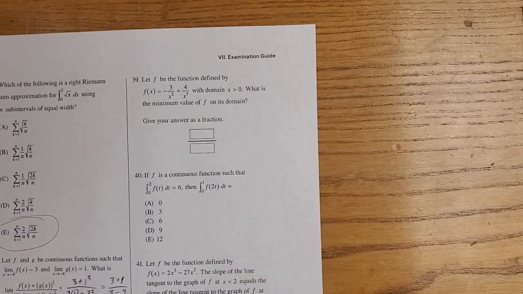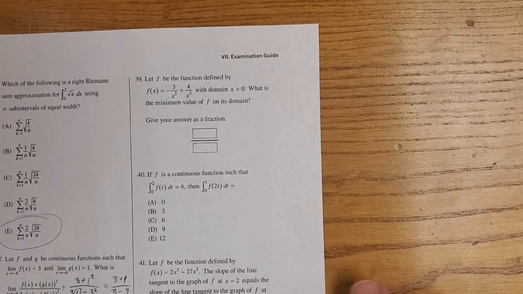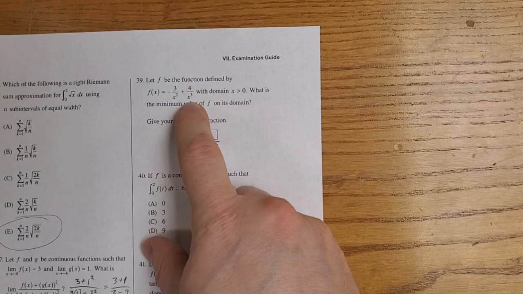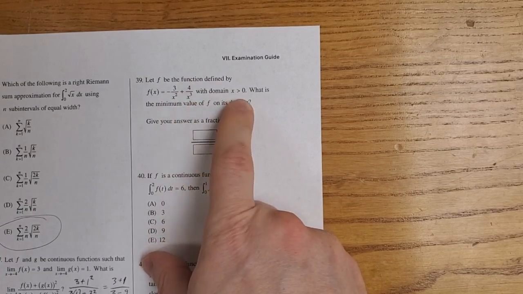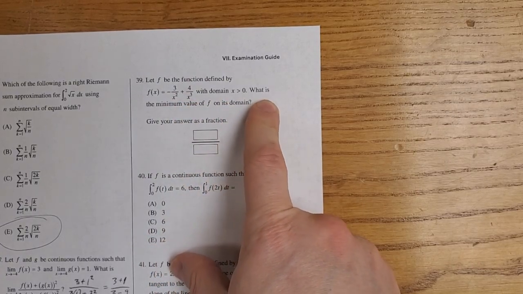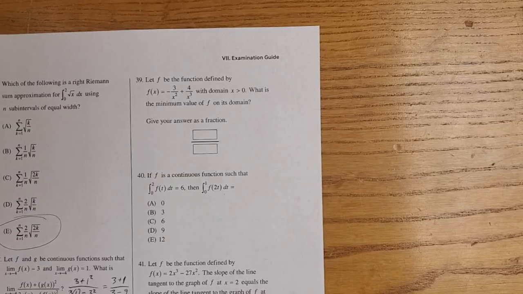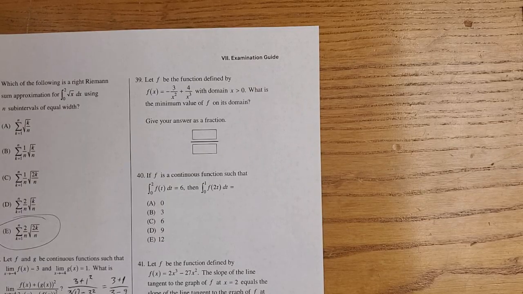So we have f is the function defined by negative 3 over x squared plus 4 over x cubed with the domain x greater than 0. So we're only considering positive values of x. We're not worried about negative values of x. And what is the minimum value of f where x is greater than 0?